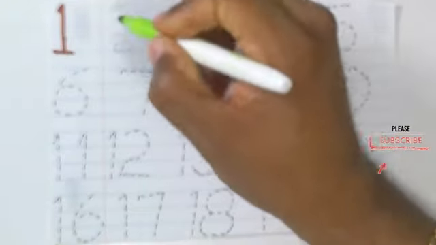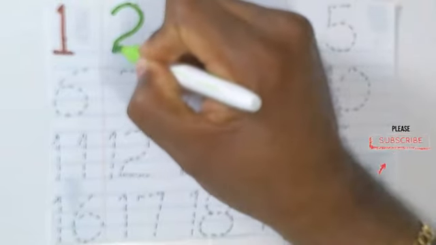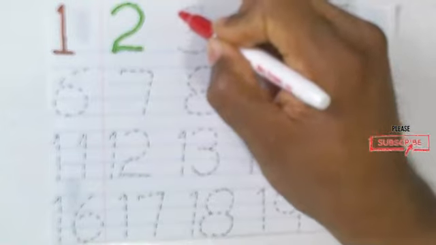The number 1. Let's write number 2. The number 2. Number 3.